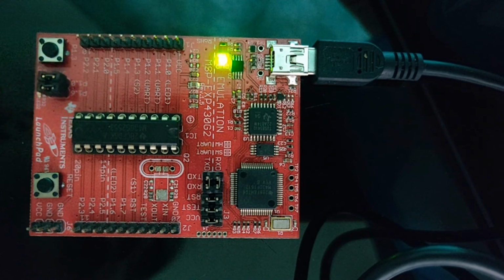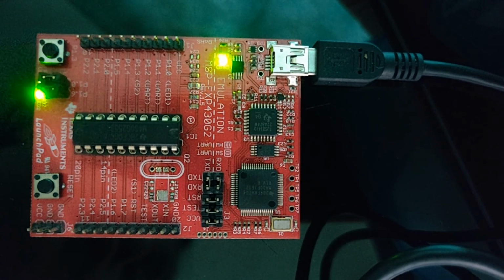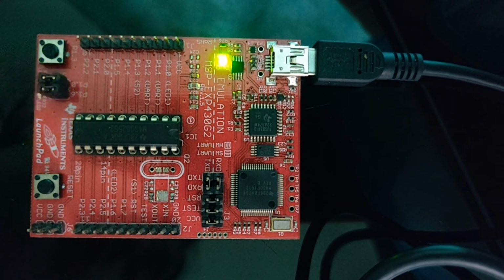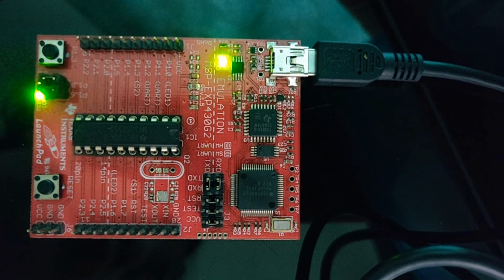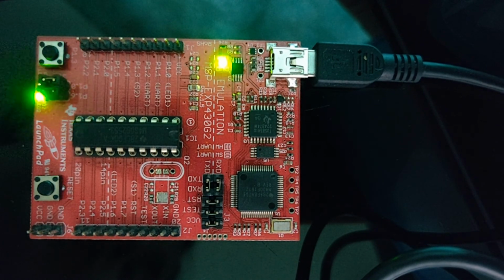Now before I say anything, let's have a look at what's happening here. So this is our MSP430 launchpad, which has the G2553 microcontroller plugged into it. And here we can see an LED blinking at a specific rate.